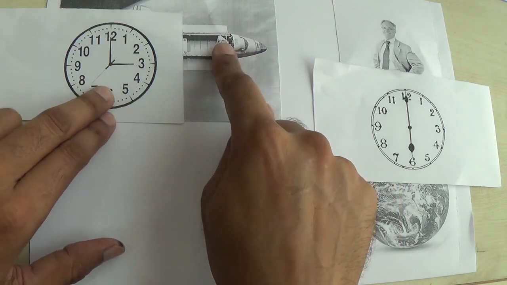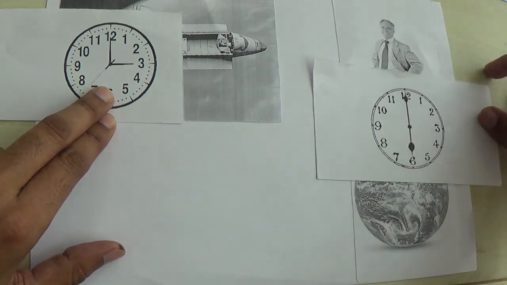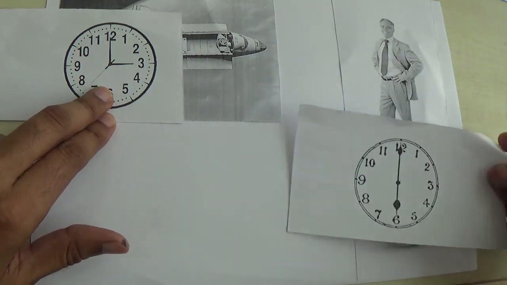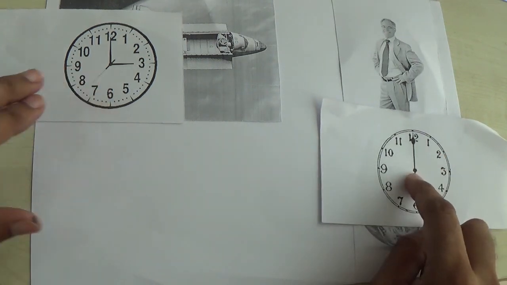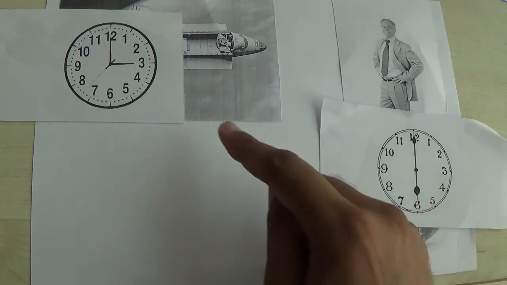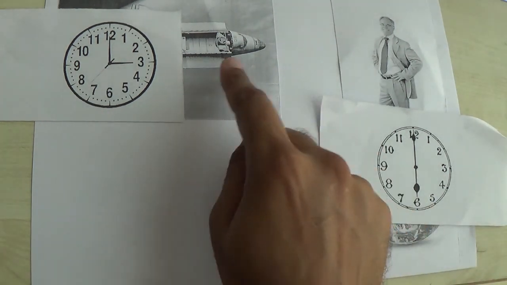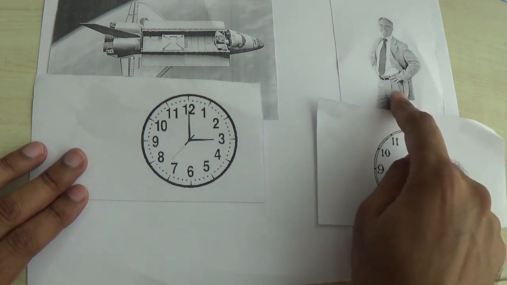The pilot of this spacecraft is O prime, and this person is an observer O, right? And it's a clock, this one, and time. So what basically is the relationship between the times, because of the relative motion of this spacecraft with respect to this person?